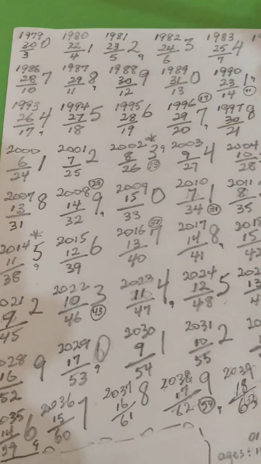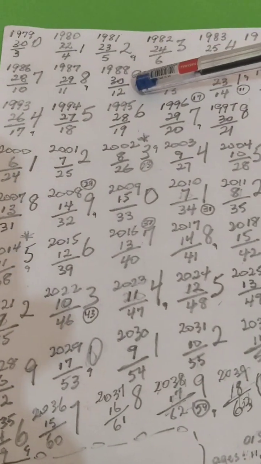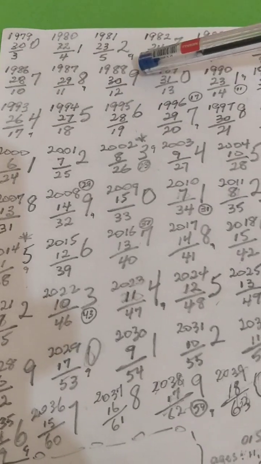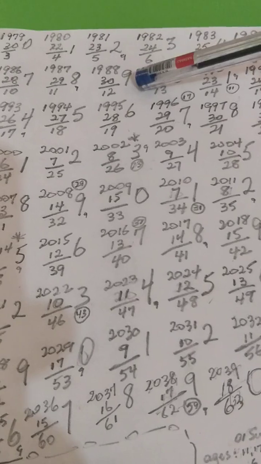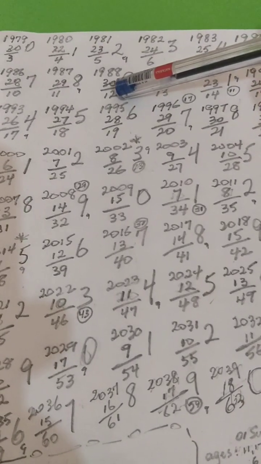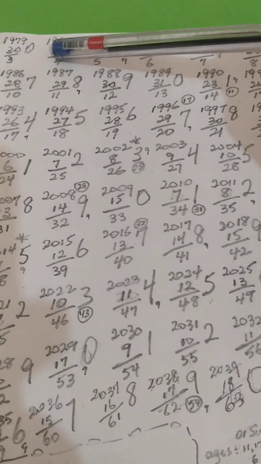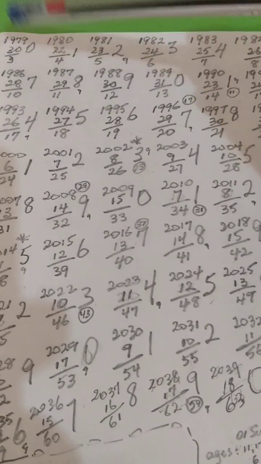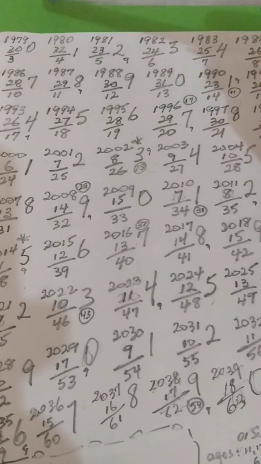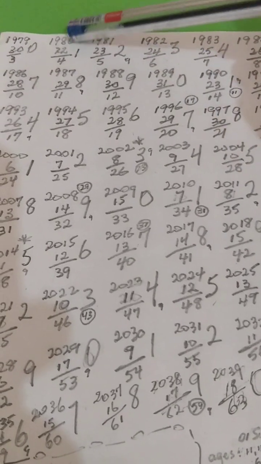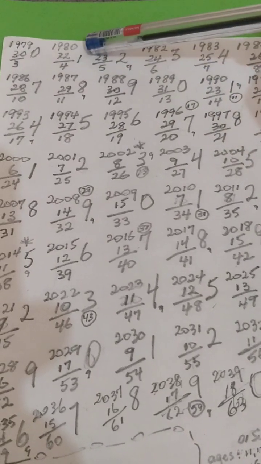That 3 would be governing the entire 9-year cycle up until 1988. So every other personal year would be under the influence of the 3 energy, right? So there would be a sub-cycle of this 3 energy. If we look here at 1979, then we come here to 1980, you'll see the 30 has now been reduced to 22.